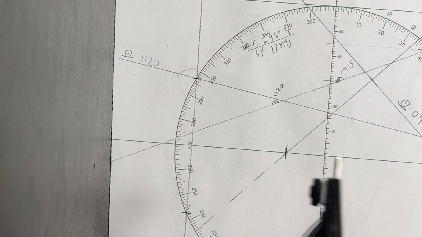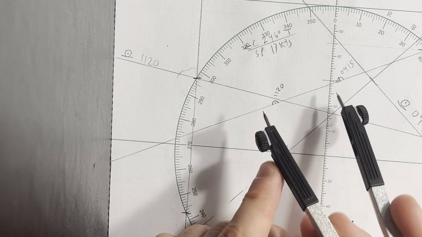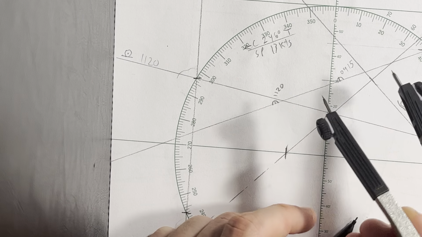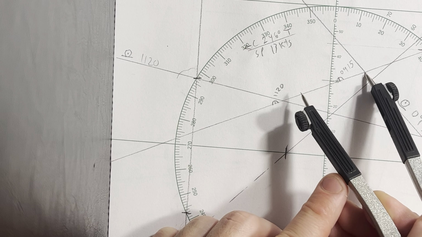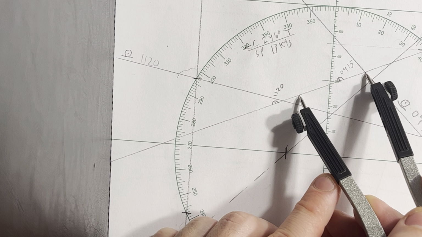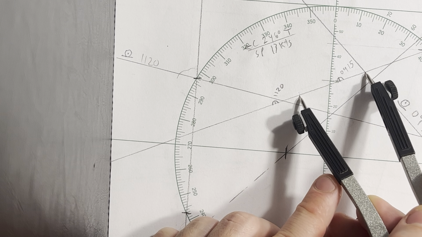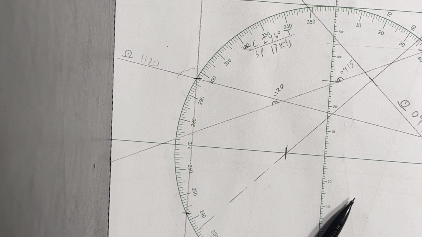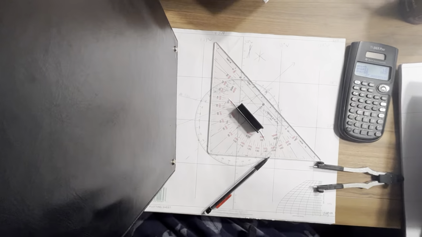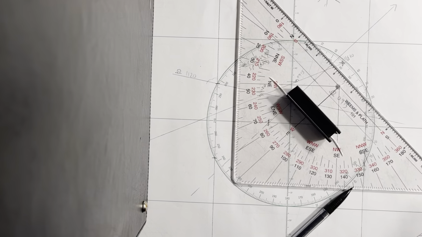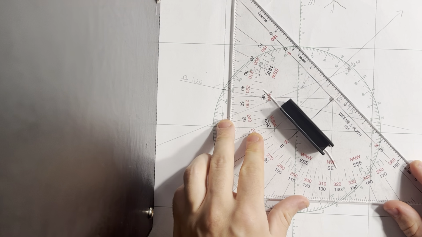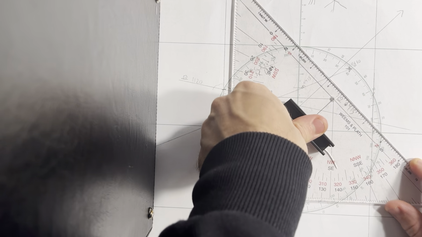So how we make this running fix is we measure the distance like that, place one tine at where the 9:15 sun line intersects the track line, find where the other tine hits the track line, make a little tick mark, and you take your triangles, you set one triangle parallel to the 9:15 LOP.